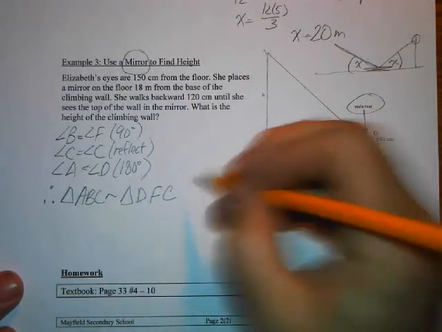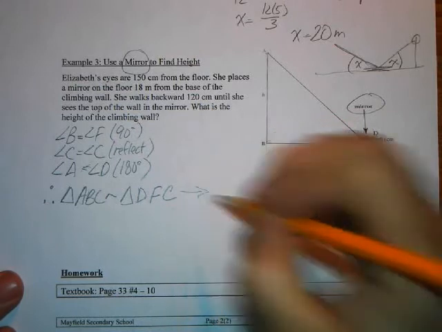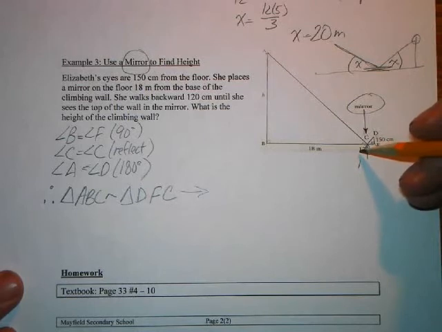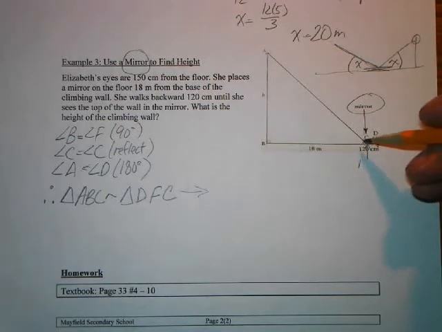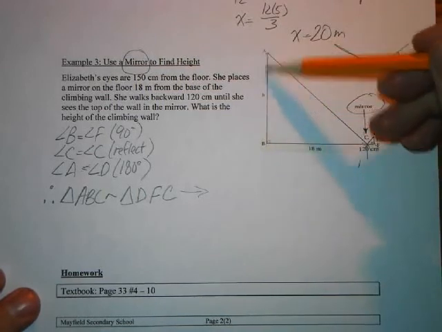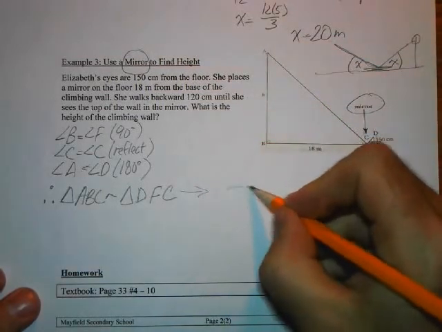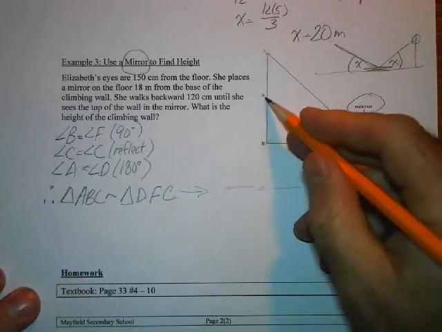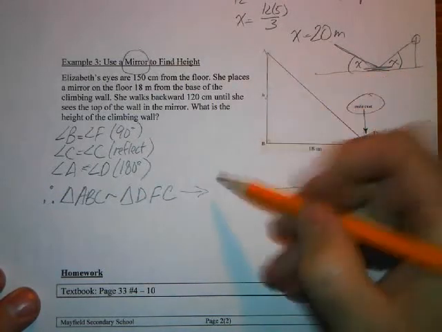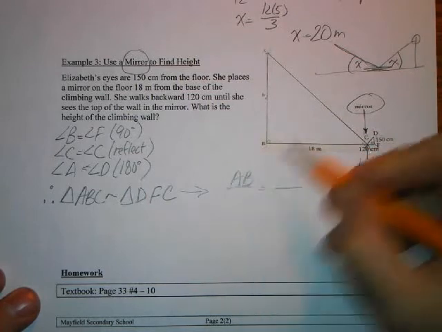Okay, so from this we can do our two pairs of sides that are proportional. So again, we always want to start on the top left. We want to start with what we're trying to find, and that's H, but in terms of the sides, that's AB. Okay, and what does AB go with?